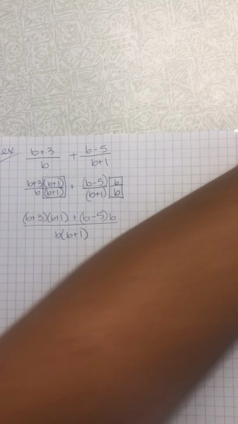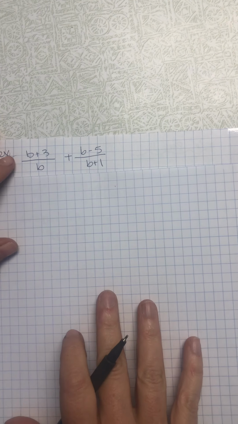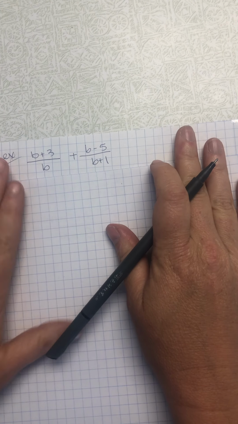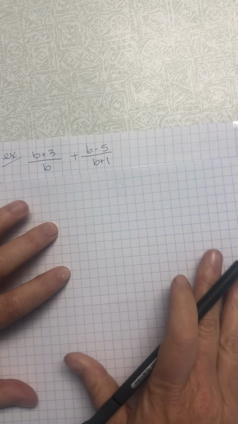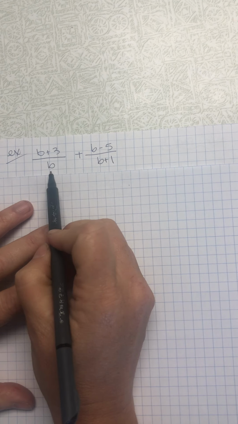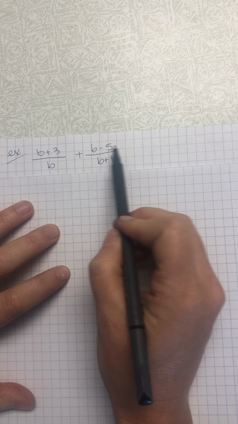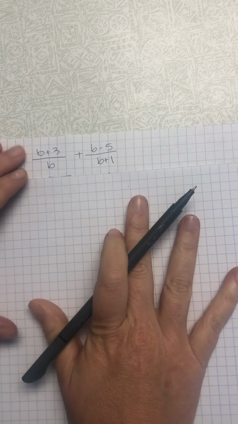Here we go. This time we have two fractions and two very different denominators. So b plus 3 over b, plus b minus 5 over b plus 1.